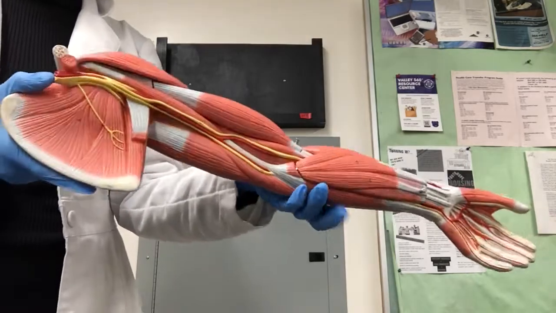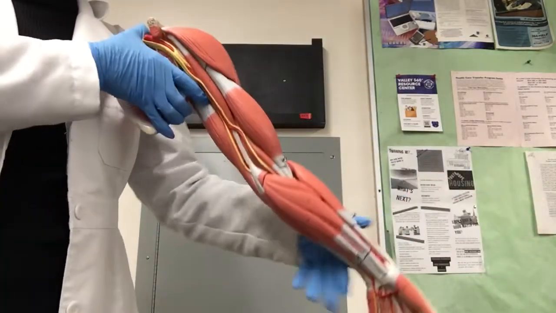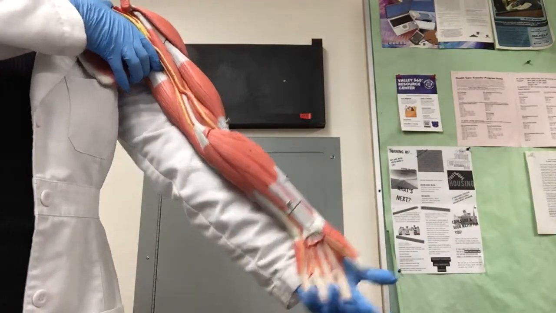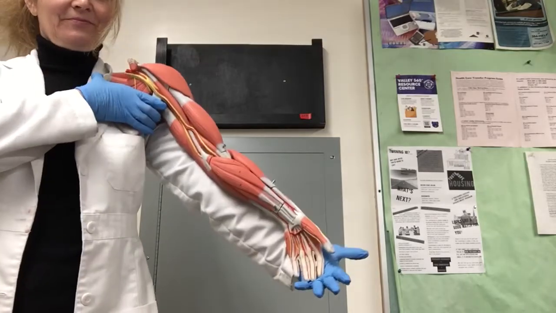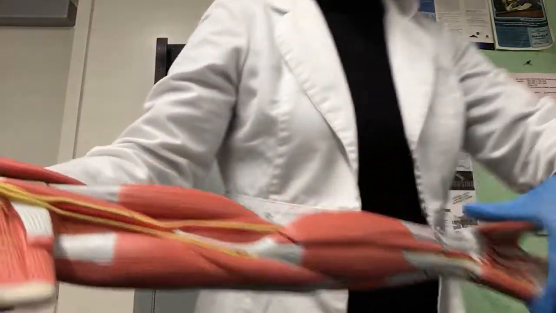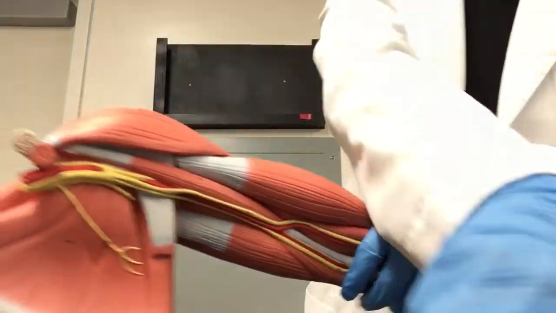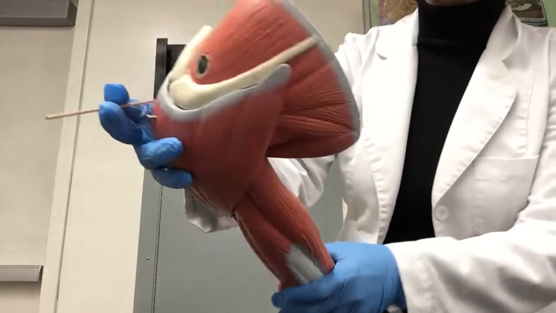Hello everyone, today we're gonna cover blood vessels on this baby arm model. So this is right arm, so you can see it's a little bit smaller than mine. But I like it because it's really small, easy for me to move it around to show you all the structures. So let's orient ourselves.